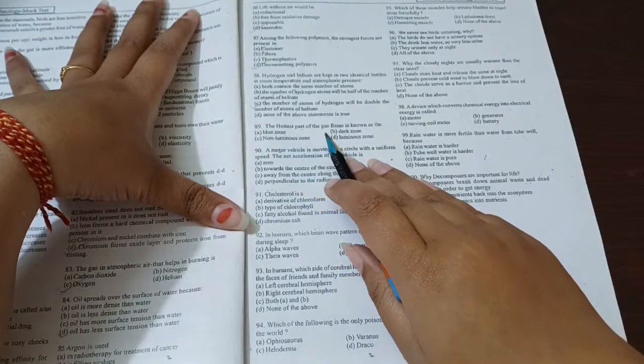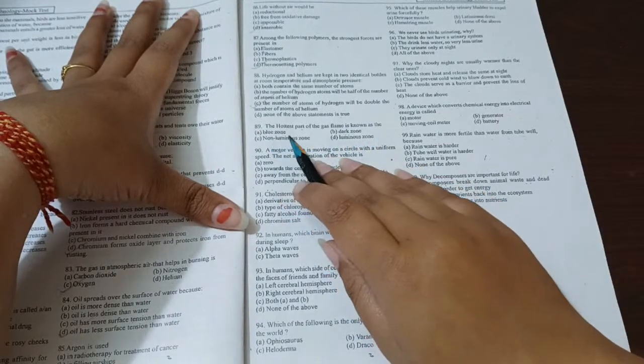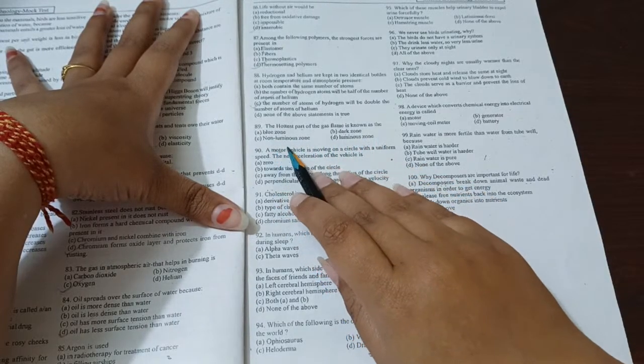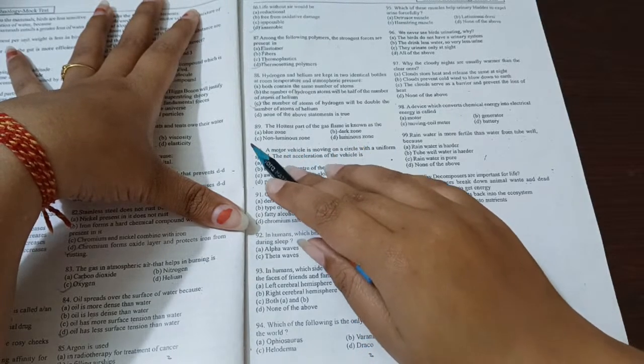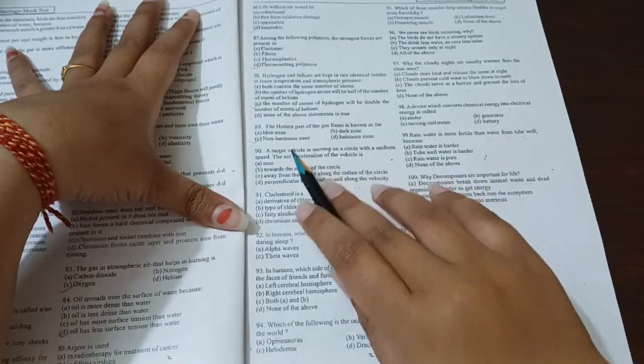The hottest part of the gas flame is known as the blue zone, dark zone, non-luminous zone, luminous zone. तो इसका आंसर है C. Non-luminous zone.